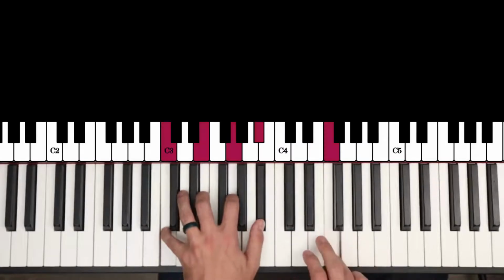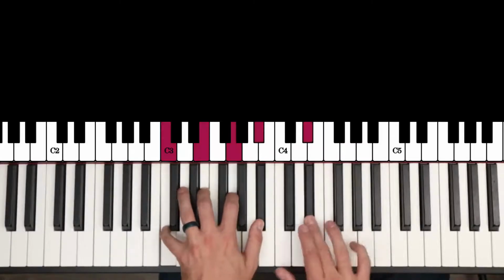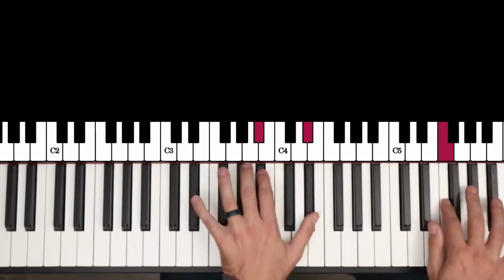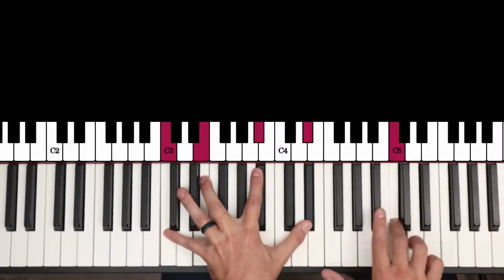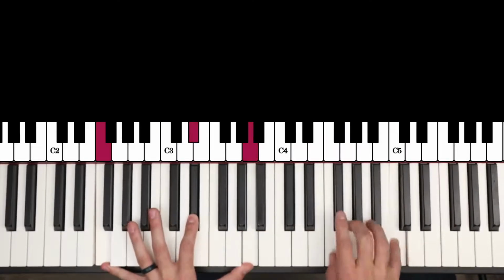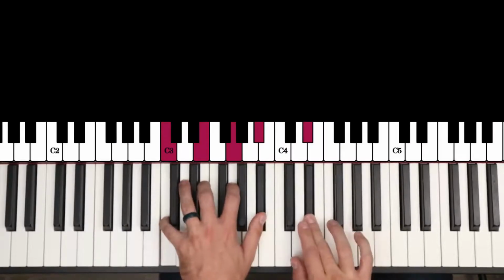But something about this, people just don't use this that much. Not to say never, but they use this a lot though. So very bluesy. That's the sharp 9.